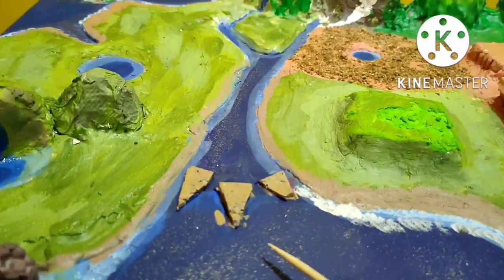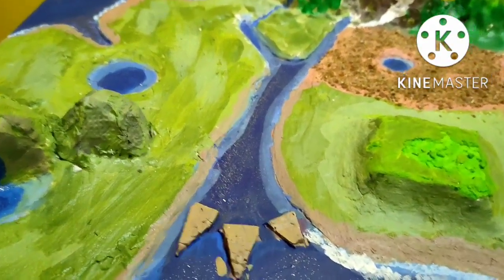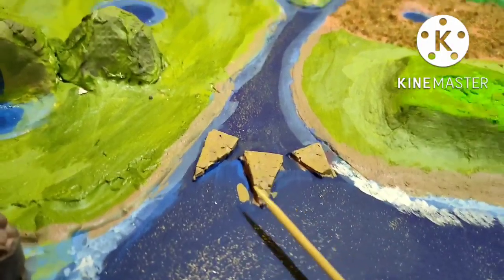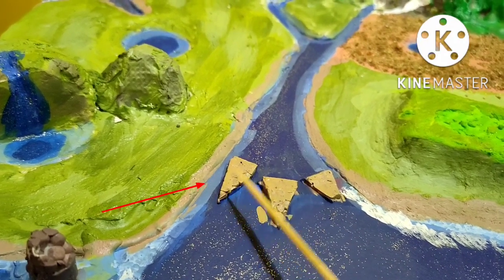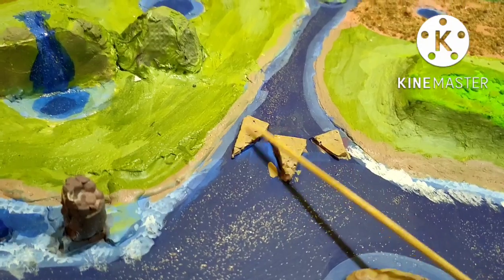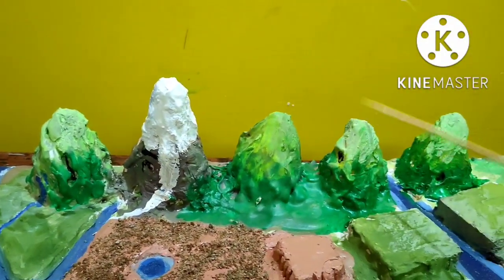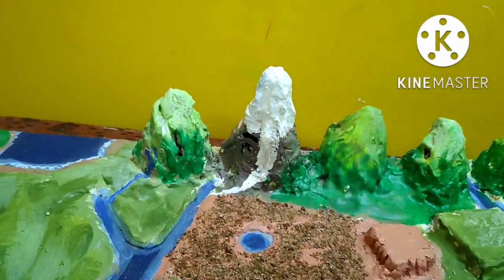And when the river is merging into the sea, the river will be split into 2 or 3 or more branches. In between these branches, the land will be in the delta shape. So these triangular shaped lands are called deltas. Doabs and deltas are very fertile lands. Here we can observe some mountains. If the mountains are in a row, then it is called a range. This is a mountain range.